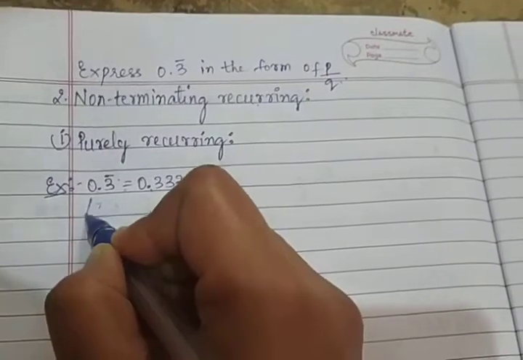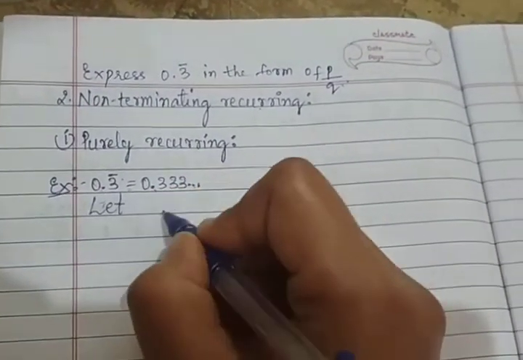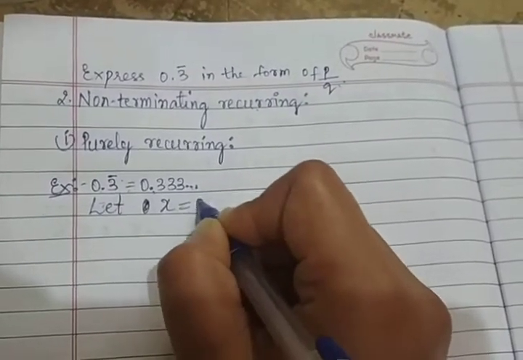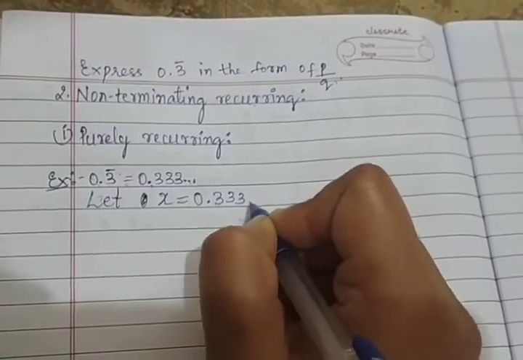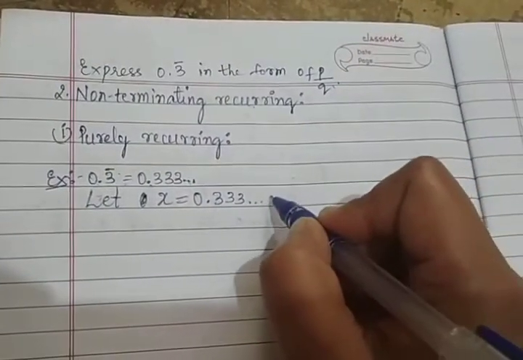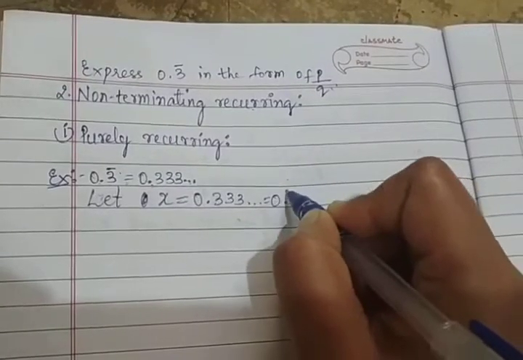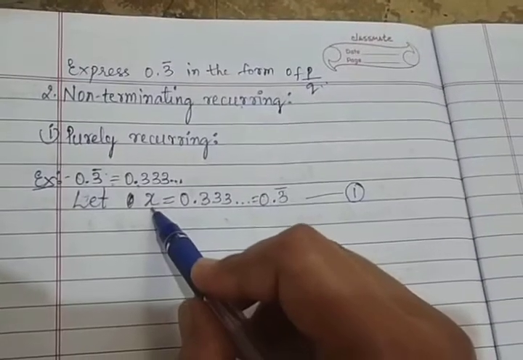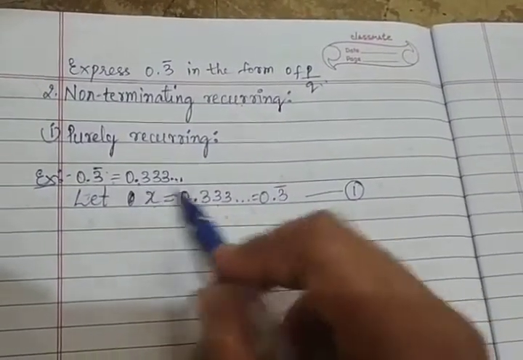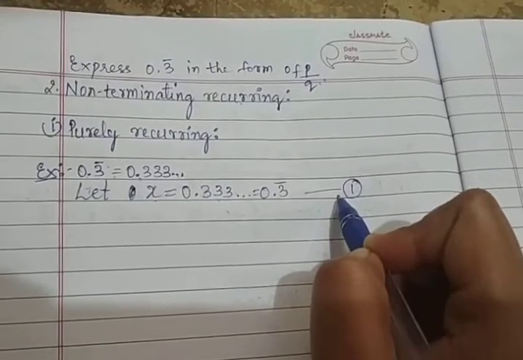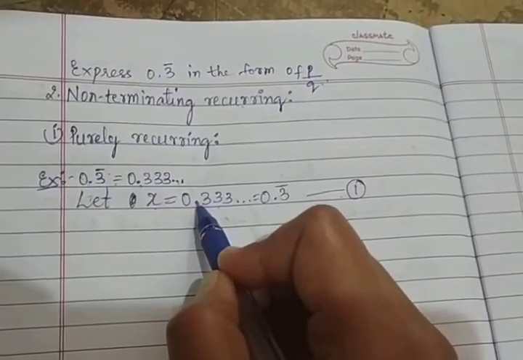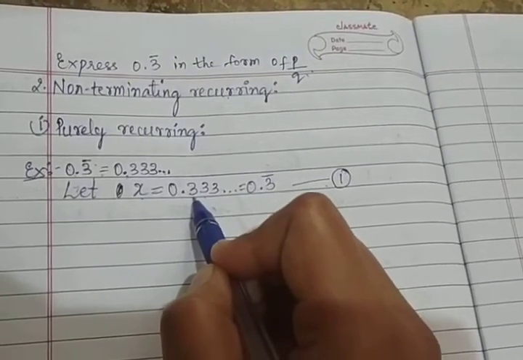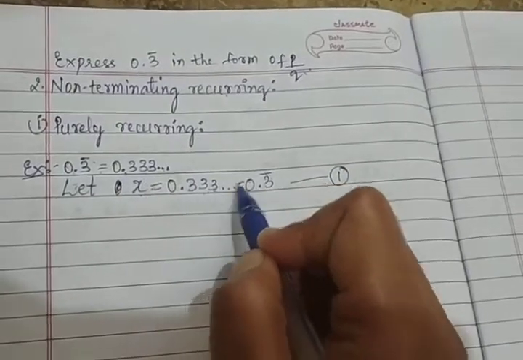The first step to express this in the form of p by q, let us take x is equal to 0.333 dot dot, or we can also take x is equal to 0.3 bar, and we will call this equation 1. In purely recurring, whenever we consider x as the given number, we write this as equation 1. Now see, how many digits are repeating after the decimal? There is only one digit repeating after the decimal infinite times, that is 3.